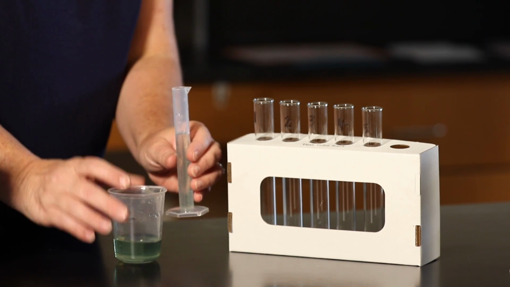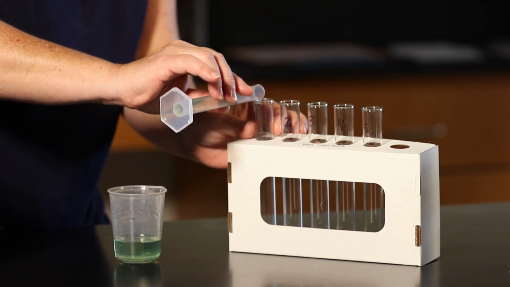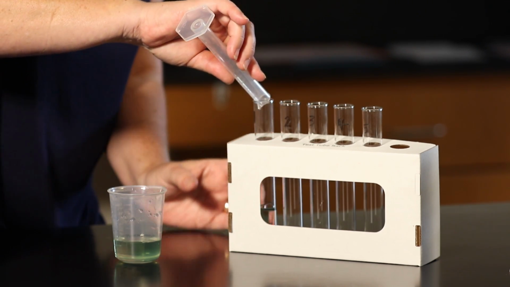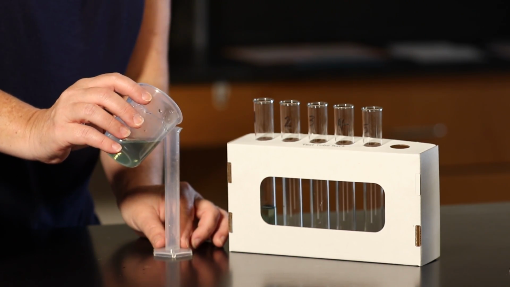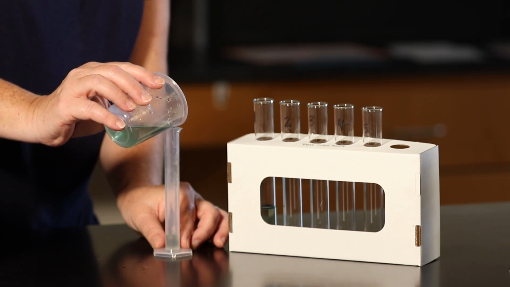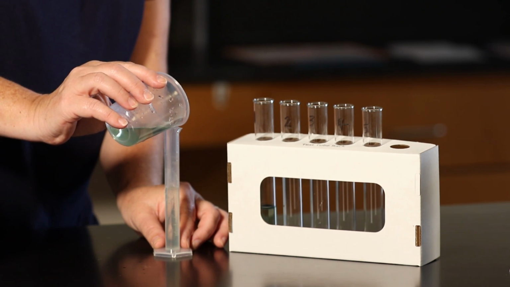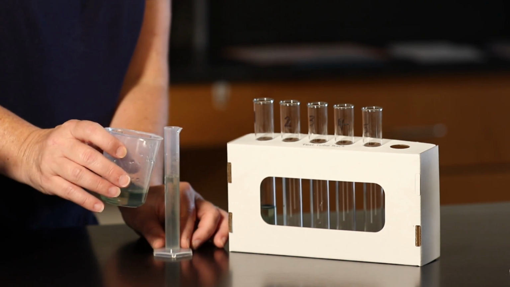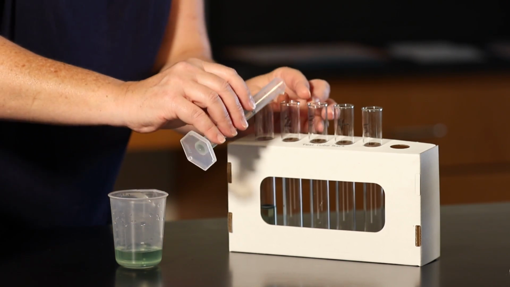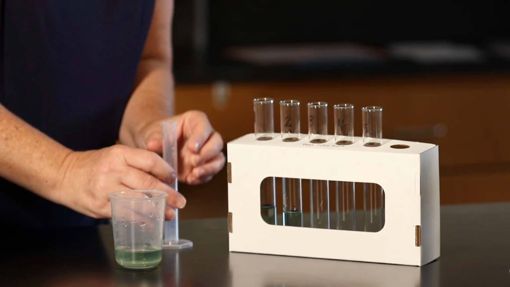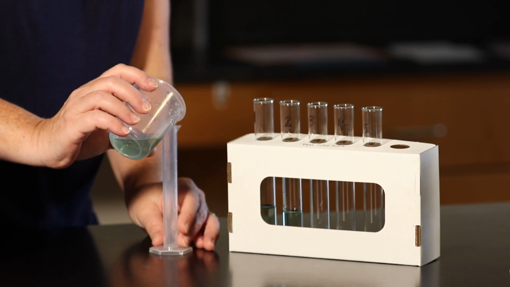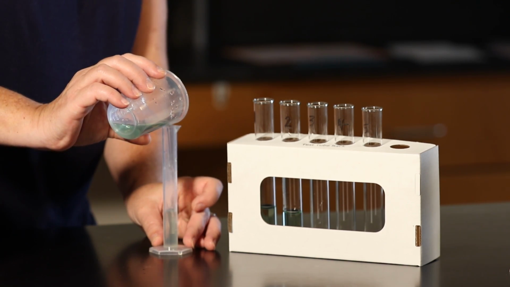Using a graduated cylinder, transfer 10 milliliters of the bromothymol blue solution from the larger beaker to test tubes number 1 through 5. Test tubes 1 through 4 will contain leaves from your 2 plants. These will be your experimental test tubes. Test tube 5 will be used for comparison to see how the plants alter the bromothymol blue.